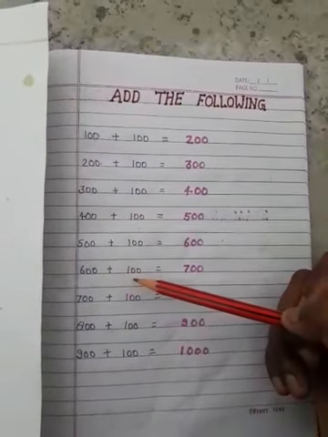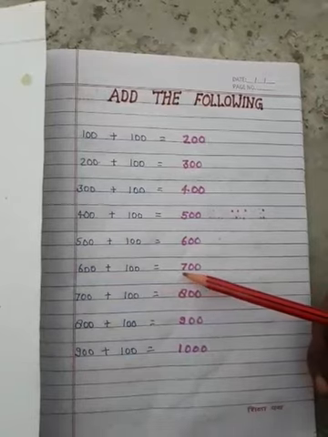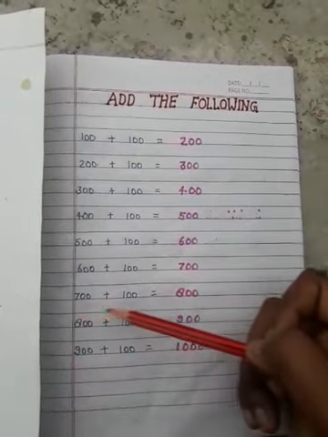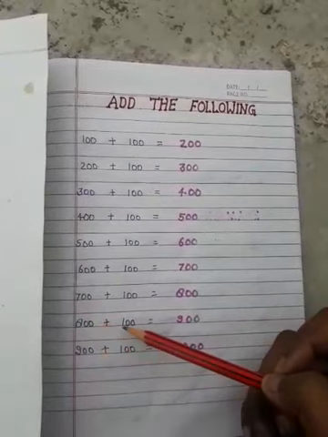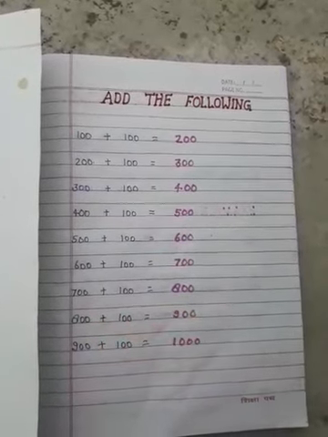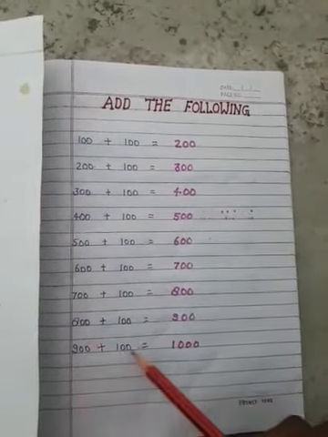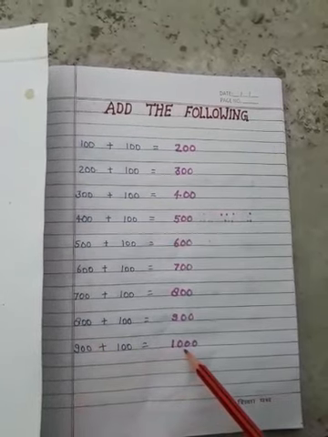600 plus 100 is equal to 700. 700 plus 100 is equal to 800. 800 plus 100 is equal to 900. 900 plus 100 is equal to 1000.